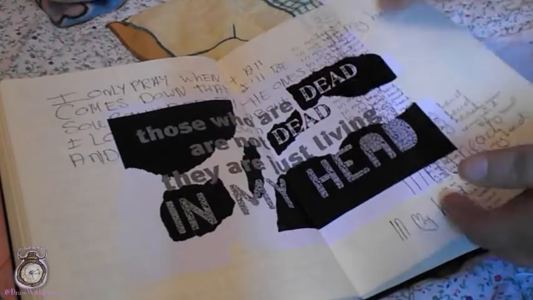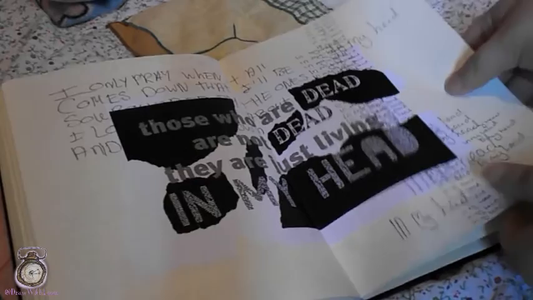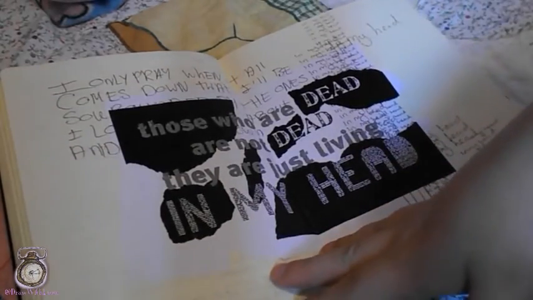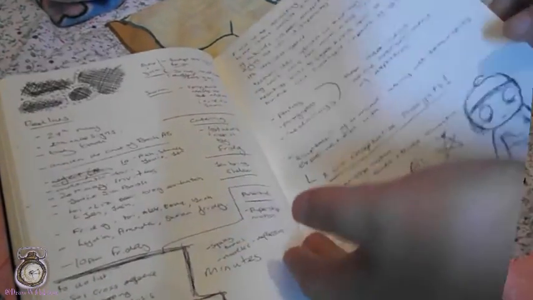Memorable quotes. It kind of looks like a cow, doesn't it? But it's actually quite a dark quote. Those who are dead are not dead, they are just living in my head. And it was the idea of my memories completely crushing me more than anything else.